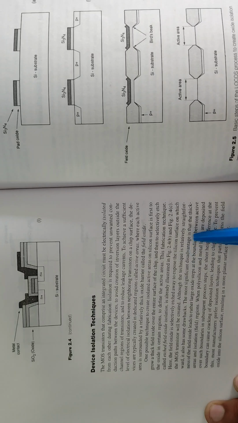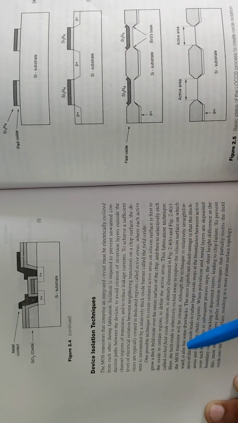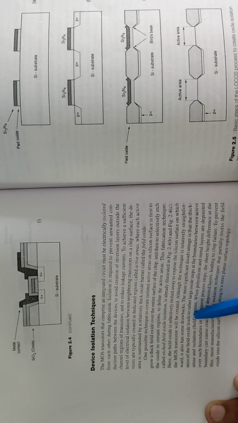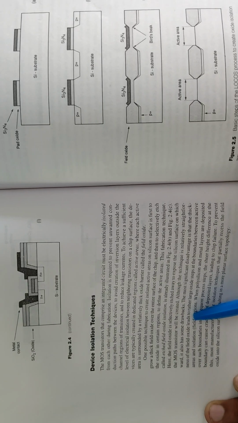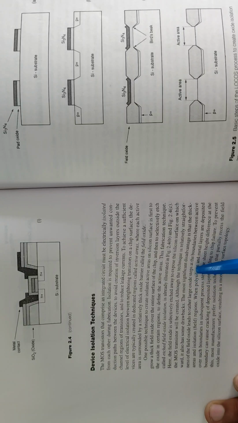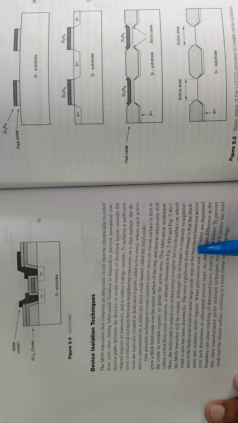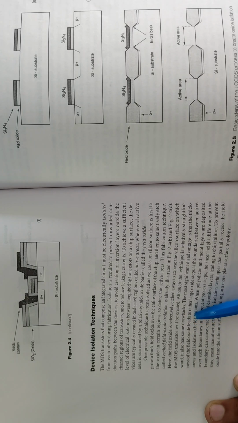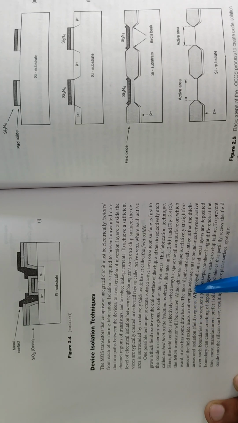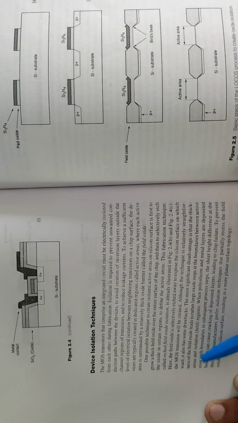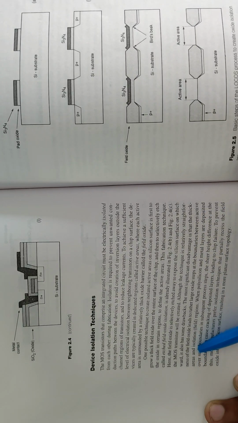The most significant disadvantage is that the thickness of the field oxide leads to rather large oxide steps at the boundaries between active areas and isolation field regions.